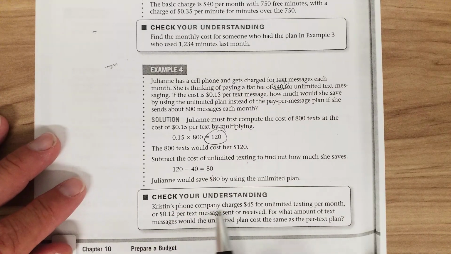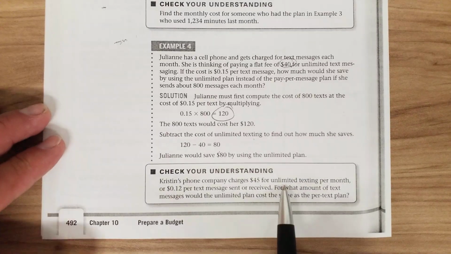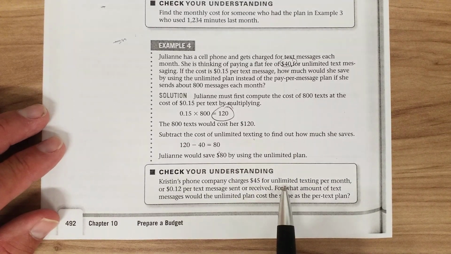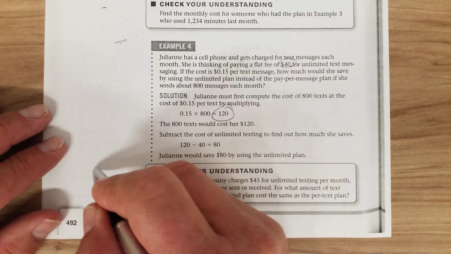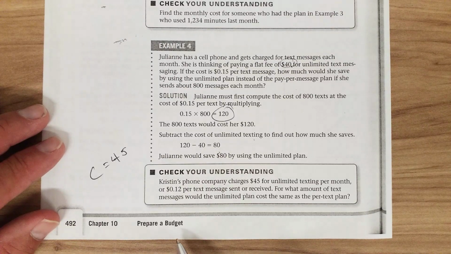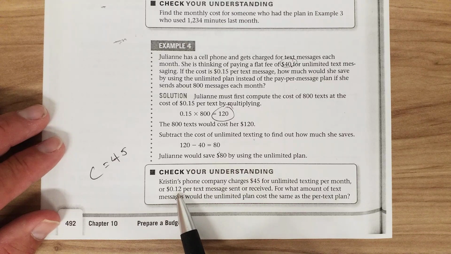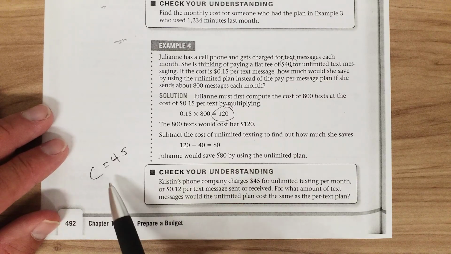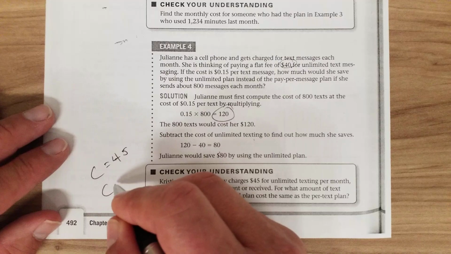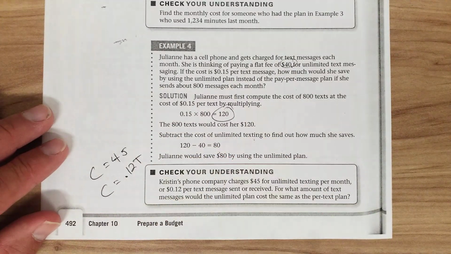Okay, Kristen's phone company charges $45 for unlimited texting per month. So no matter how many text messages she sends, the price is a flat fee of $45. So the cost for that is $45. Or 12 cents per text message sent or received. So this is her other option. So the phone company has this option, or it has this option of 12 cents per text message sent or received. So the cost could be $45 flat, or her cost could be 12 cents times every text message sent.